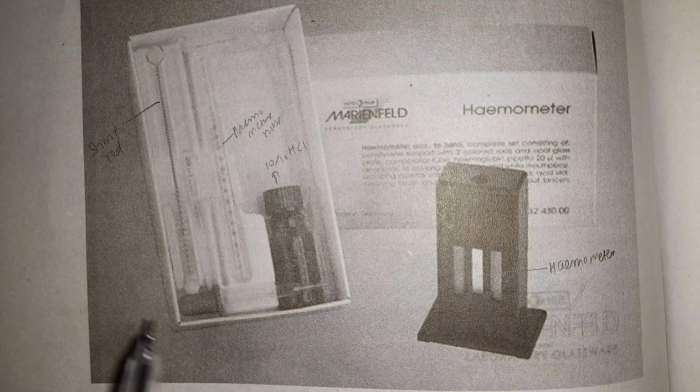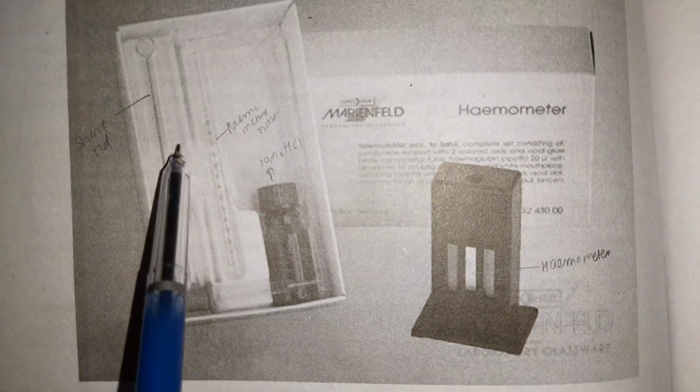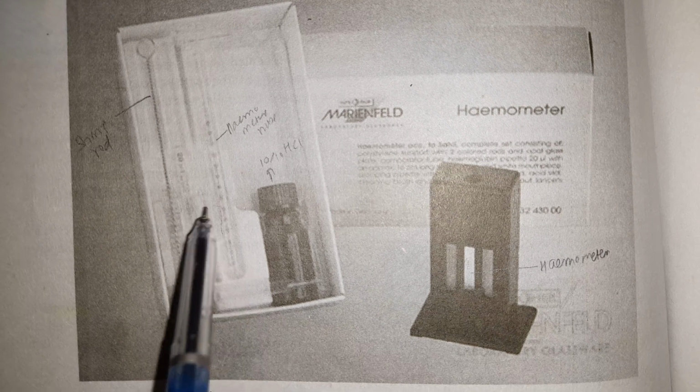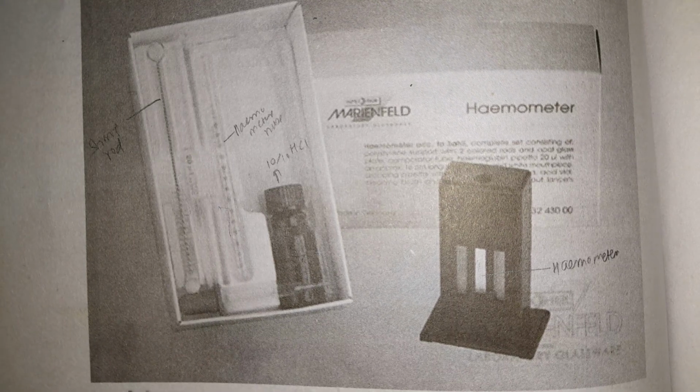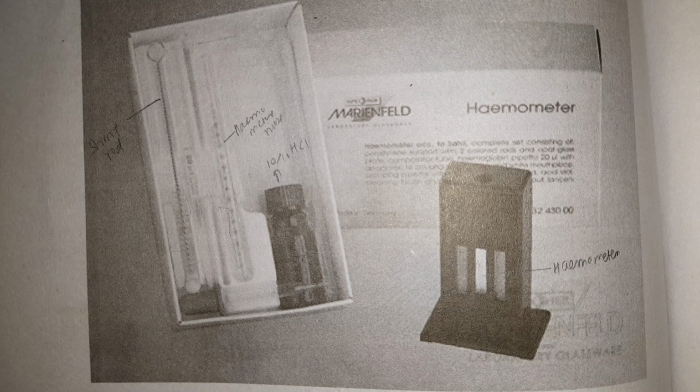Now, this is also the Sahli's apparatus that's mentioned in your book, the comparator box, where the graduated tube will be placed. Then this was the stirrer. Then we had the hemoglobin tube, a pipette, and then this is the N by 10 HCl. So this is how you can learn the Sahli's method for the determination of hemoglobin.